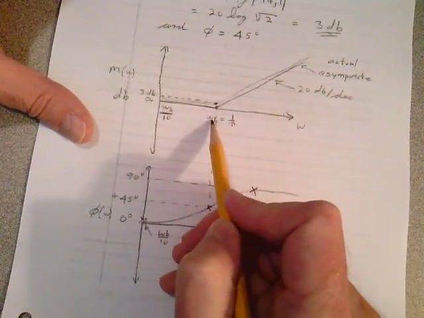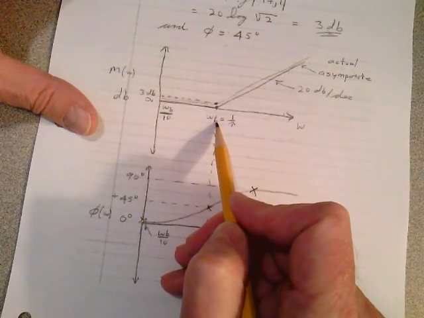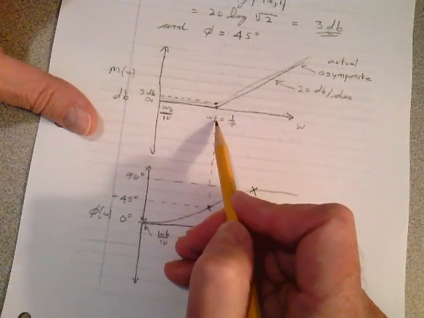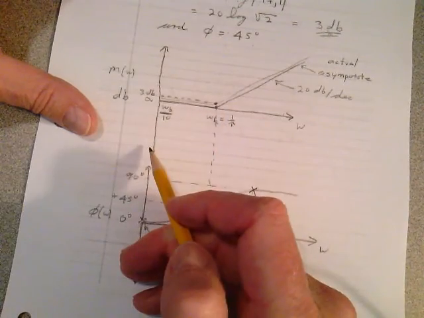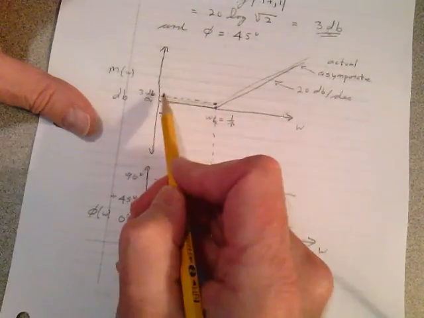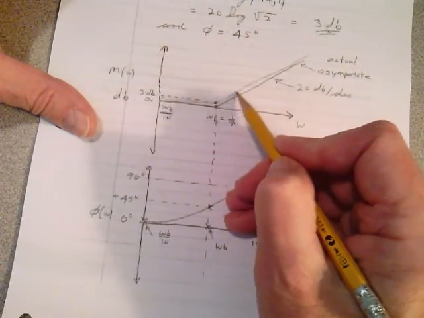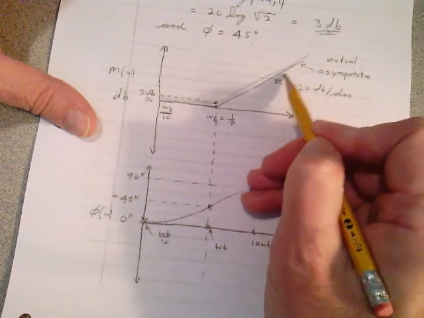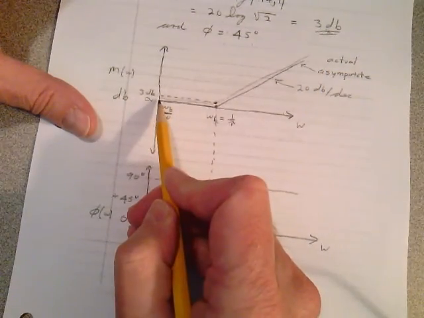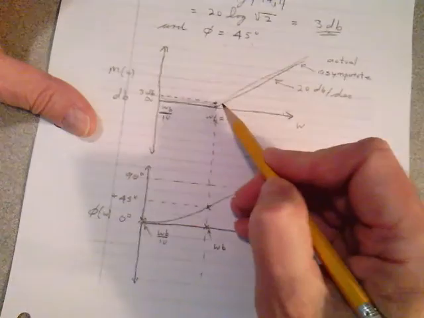So if I asked you at the break frequency, what's the gain of that circuit? It's going to be 3 dB, because that's the actual curve. And then it's asymptotic to this straight line approximation up here. These Bode plots are just straight line approximations.